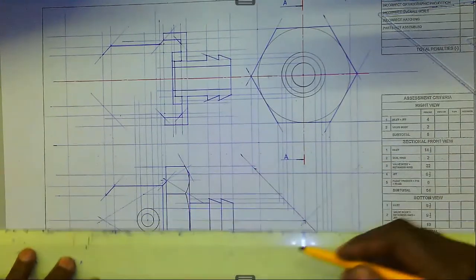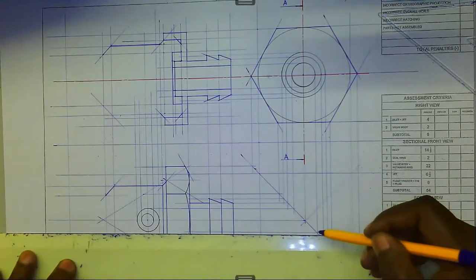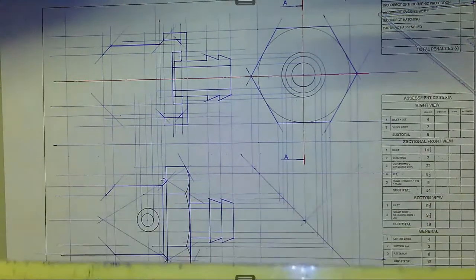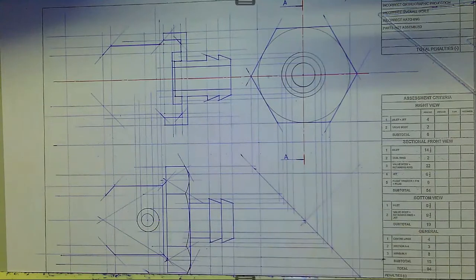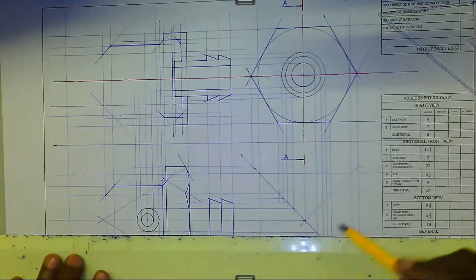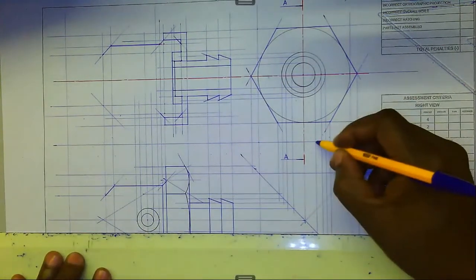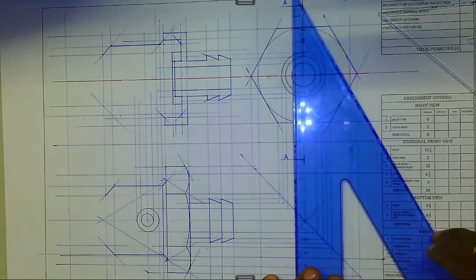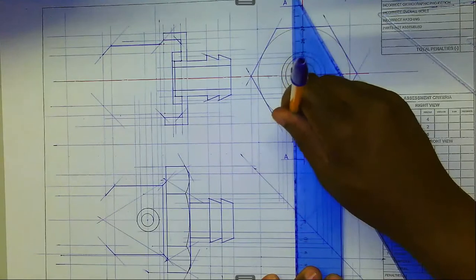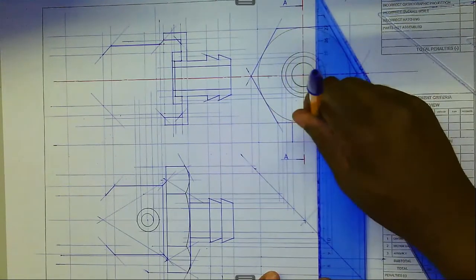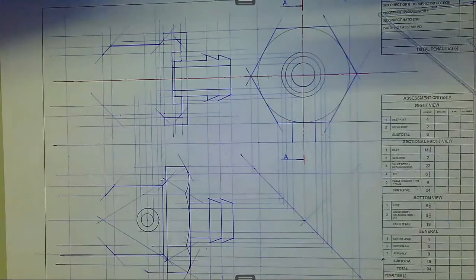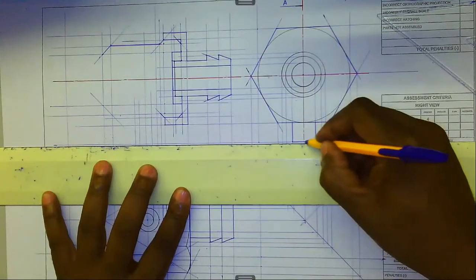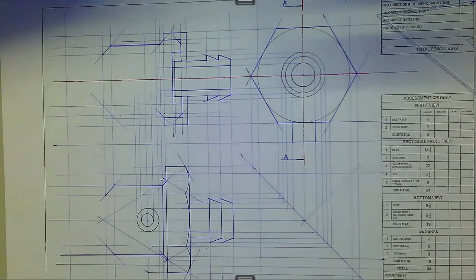It's already there. But this inner one is not important because we are not dealing with hidden details. So we want this, we want that. We come here and we define this, and we define that. Every detail in one view should be represented in all other views. So we close that part.